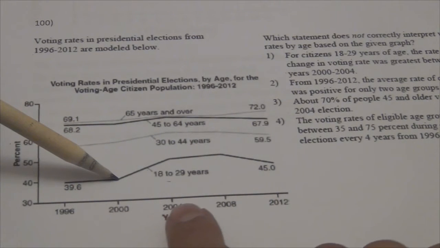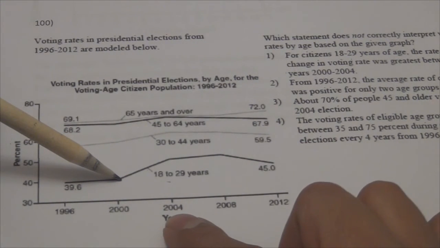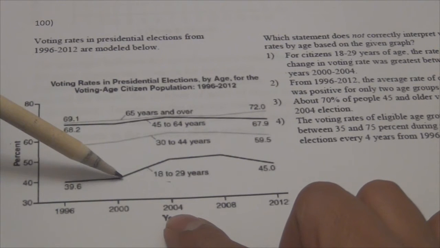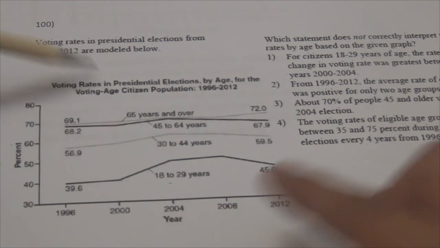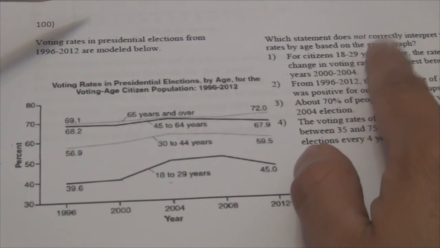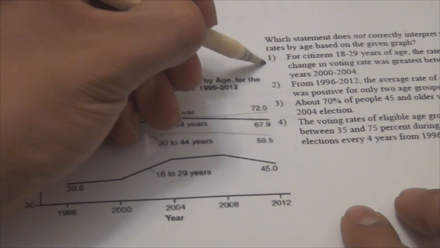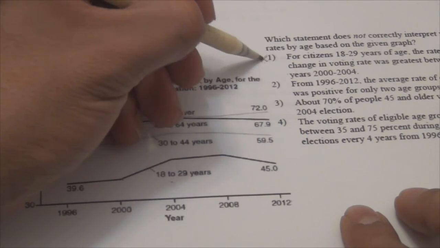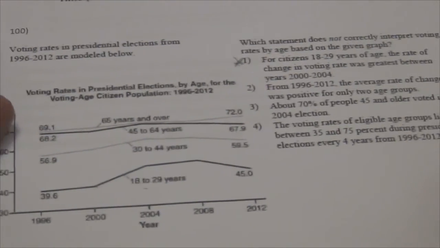2000 to 2004. Was it the greatest? The rate of change in voting rate was greatest between. Yes, it is correct. That's the greatest. Which does not correctly interpret. Okay. So the first one is correct. So therefore, it's not our answer. Let's read the second choice.